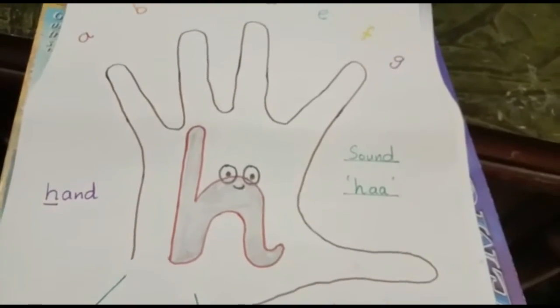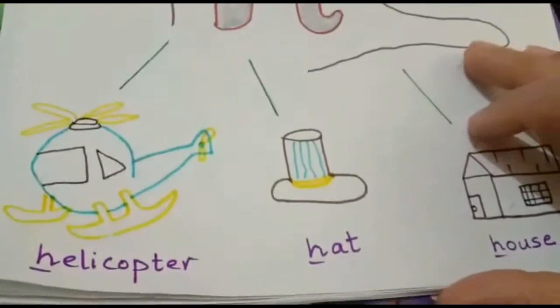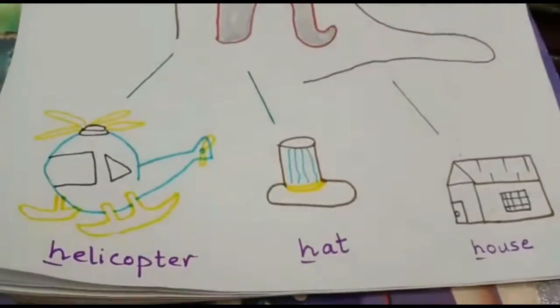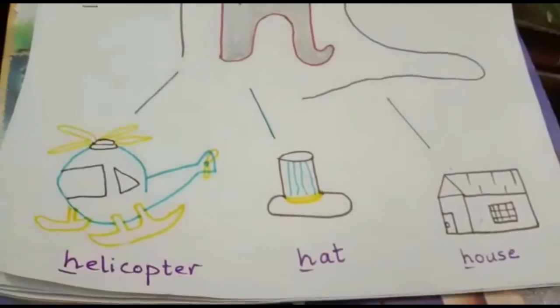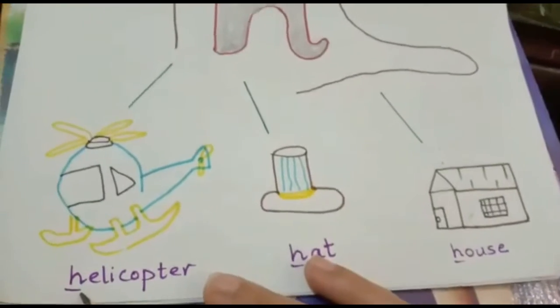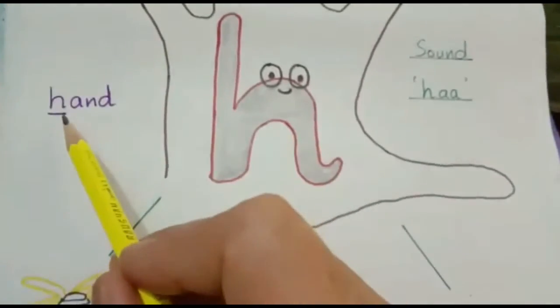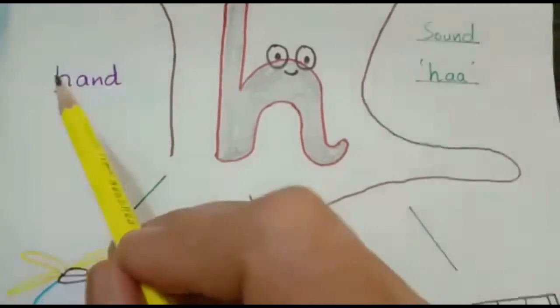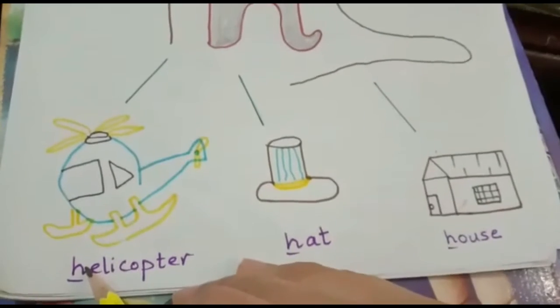Okay, H, hand. And now, what is this? Wow, this is a helicopter. H, helicopter. H is the first letter in helicopter. Same like this, H is the first letter in hand, and H is the first letter in helicopter.